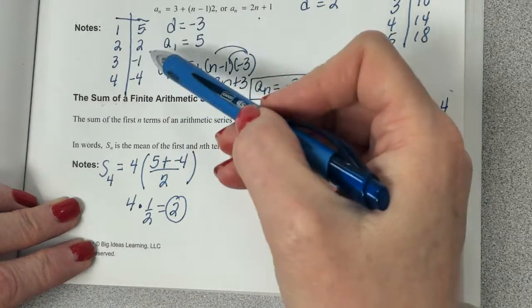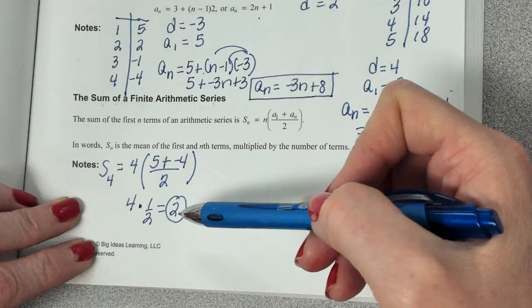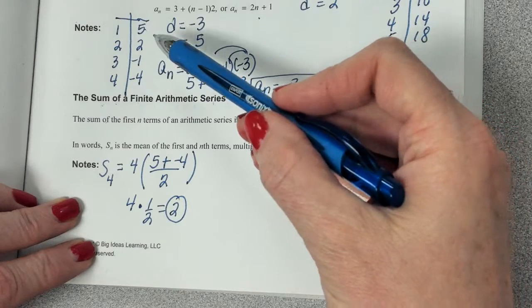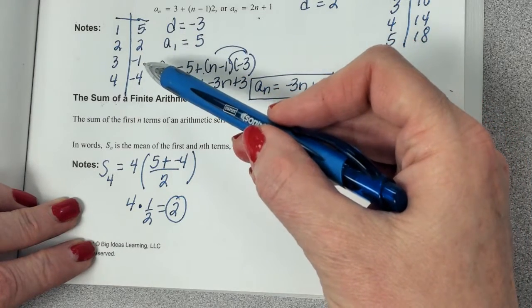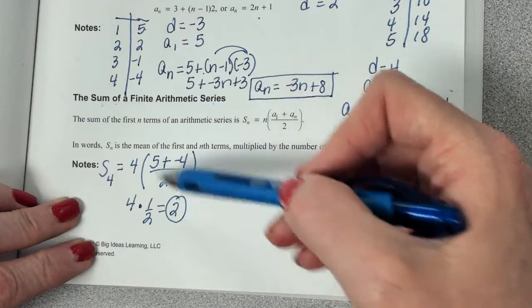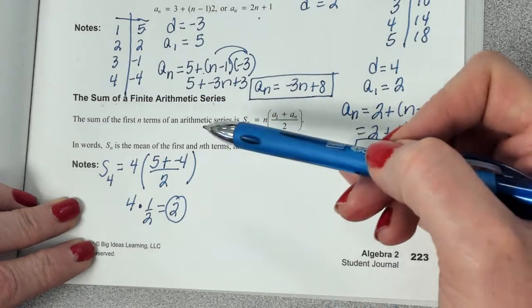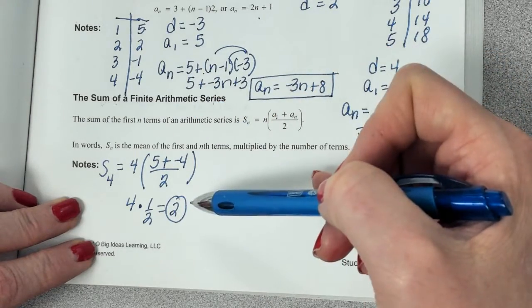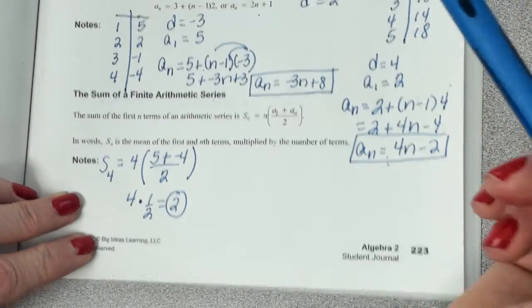Now, on a problem like that, it's kind of silly to use that formula, because I can just do 5 plus 2 is 7, 7 minus 1 is 6, 6 minus 4 is 2. See what I mean? That would be a waste of time to use that formula. But think about this problem.